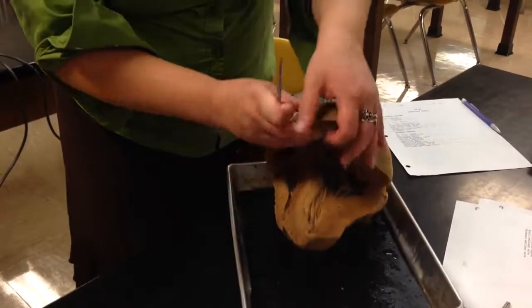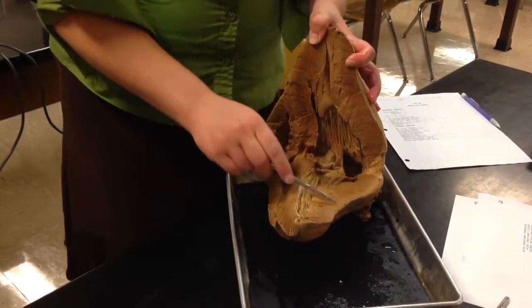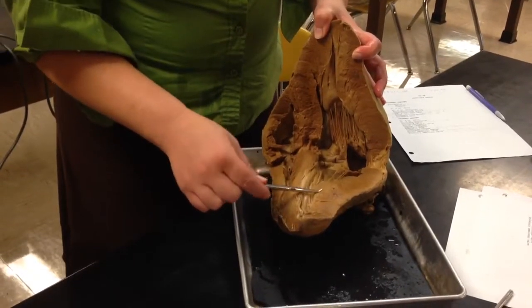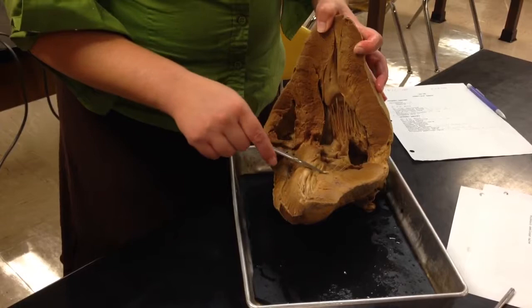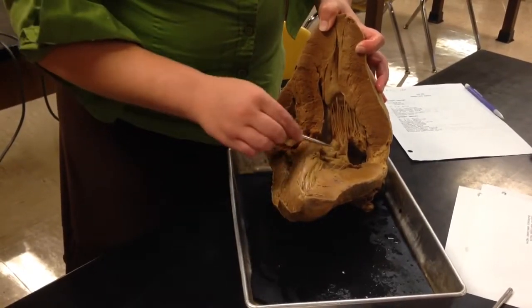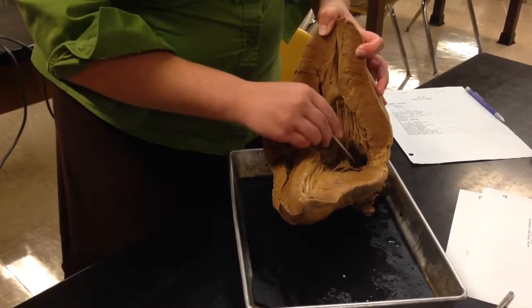If we open it up, you're going to know that this is the left side of the heart because of how thick the myocardium is. So this is a very thick myocardium. It needs to be thick so that it can pump blood all the way to your feet. So it has to have the thicker wall. So this would be left ventricle. If we go through the valve, this would be left atrium.